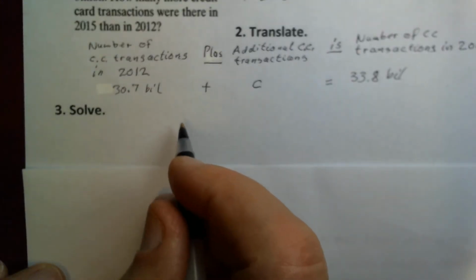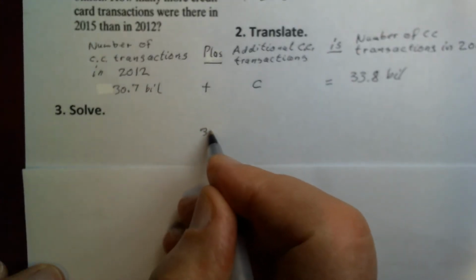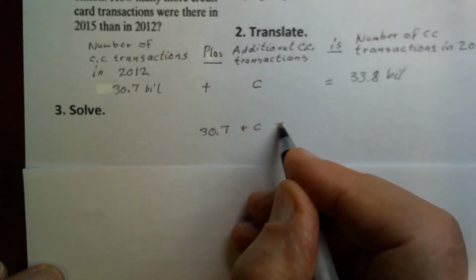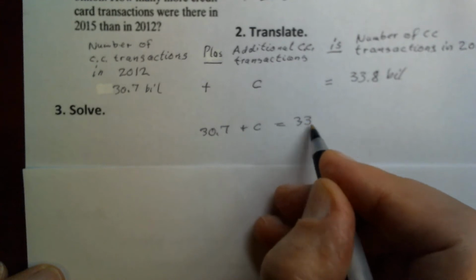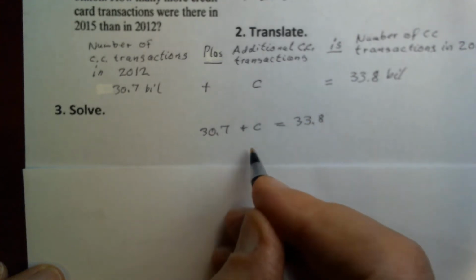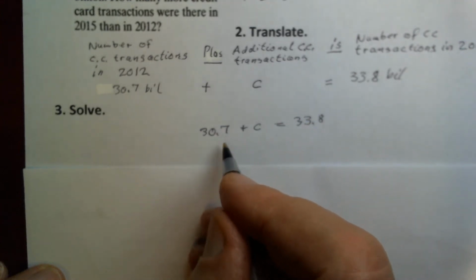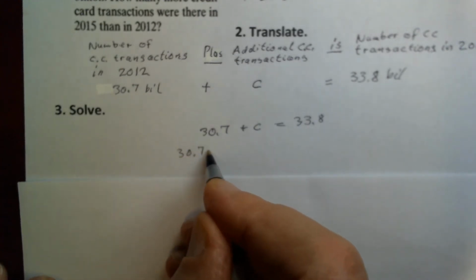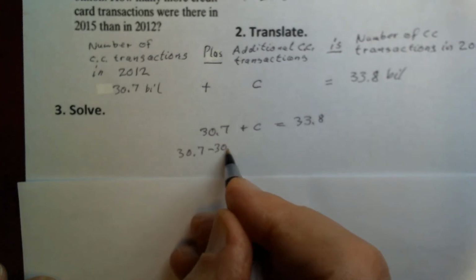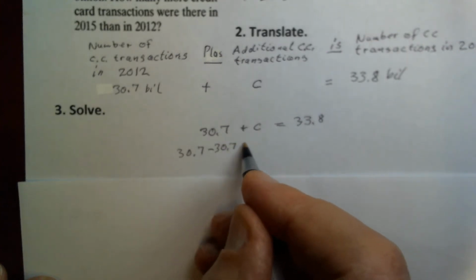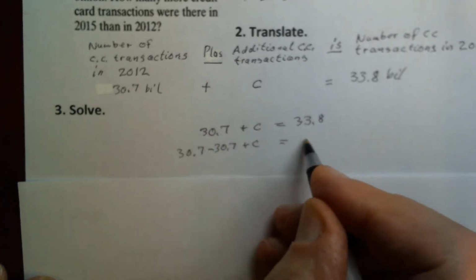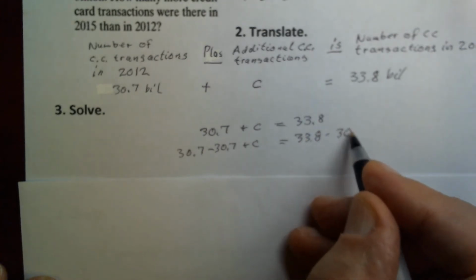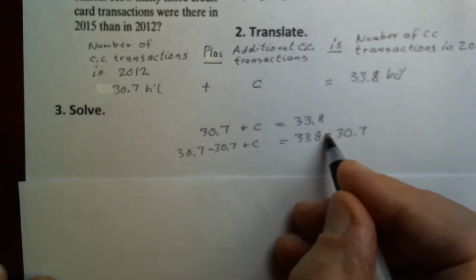So now we're going to solve this equation. 30.7 plus C equals 33.8. So we subtract 30.7 on both sides of the equation to isolate C. And so it's 33.8 minus 30.7.